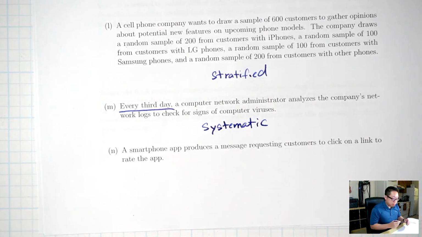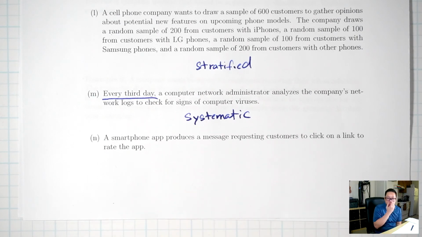A smartphone app produces a message requesting customers to click on a link to rate the app. Okay, so the app sends out this link to everybody who owns the app, and then whoever chooses to respond, responds. I would say this is voluntary response.